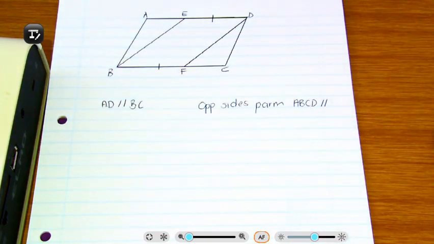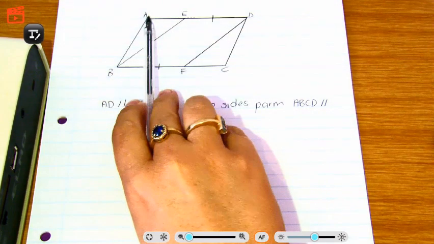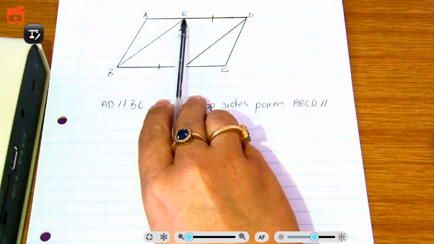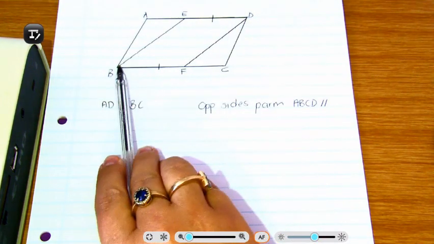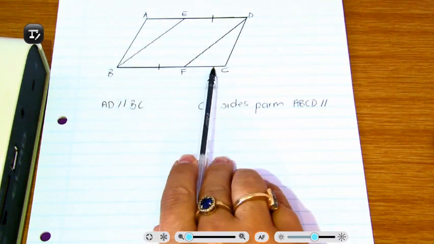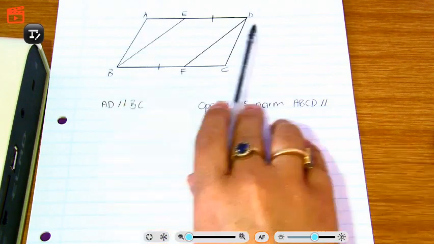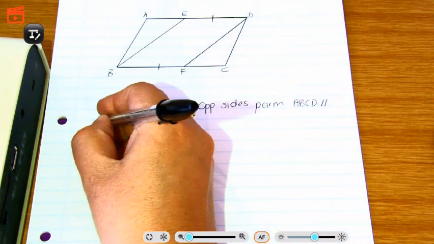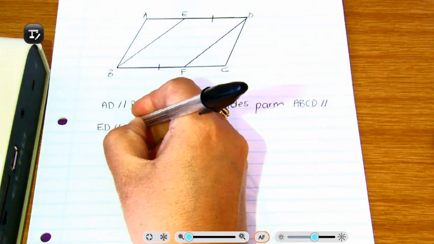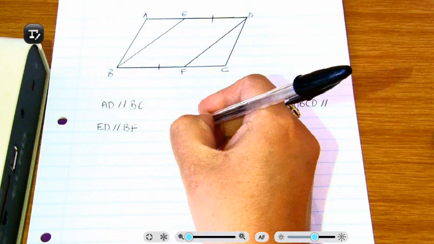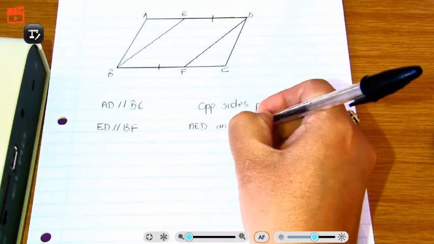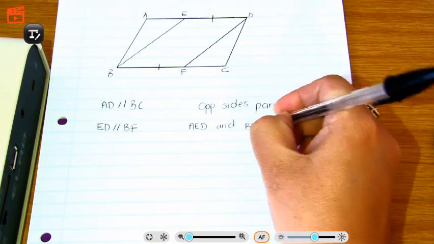The next thing that we can see, if this line is parallel and that line is parallel, do you agree with me that ED would be parallel to BF? And the reason is because it forms part of that straight line. The line hasn't curved or moved or anything, it's still a straight line. So therefore we can see that ED is parallel to BF, and your reason is that AED and BFC are straight lines.